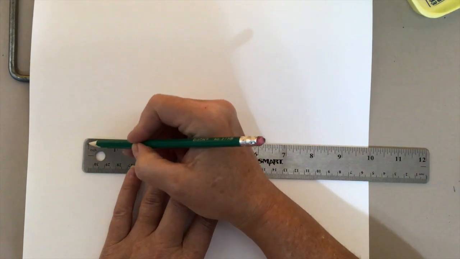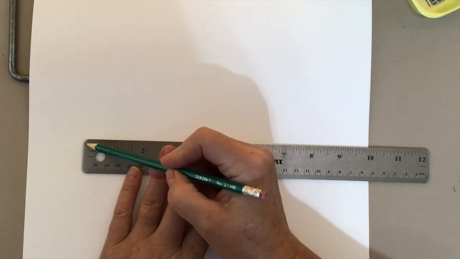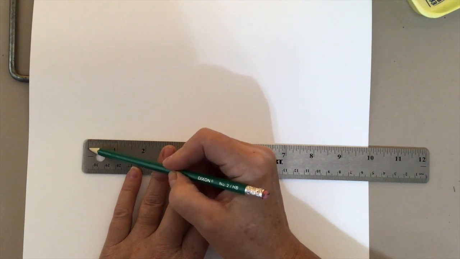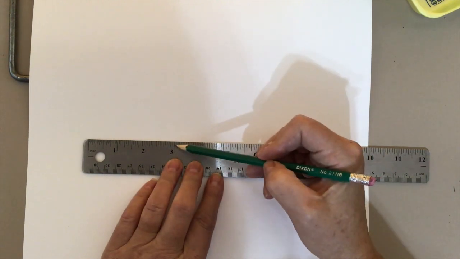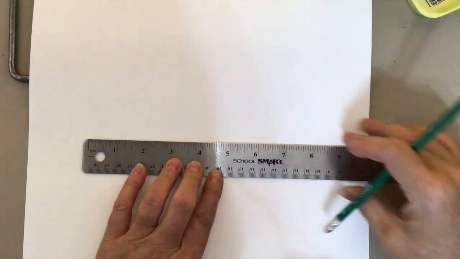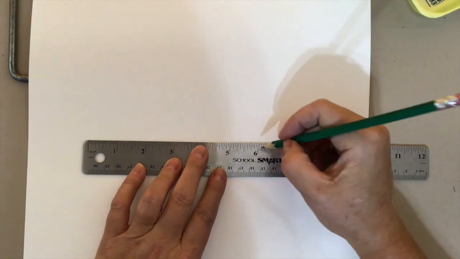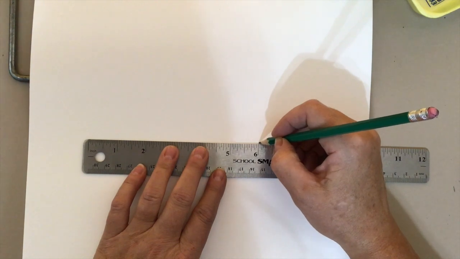Okay, when you're measuring, the ruler doesn't start at the end. There's a line right here that starts your measurements. And then you have 1 inch, 2 inch, 3 inch. On this side is centimeters. We're going to use inches today. So we're going to make a 6-inch diameter circle.